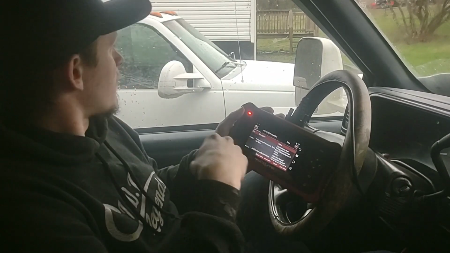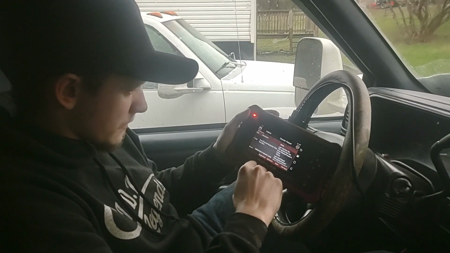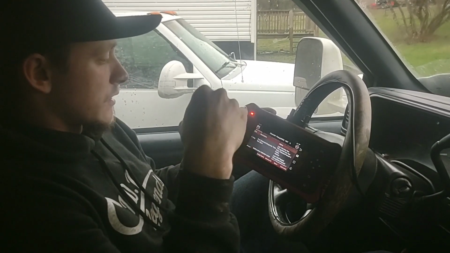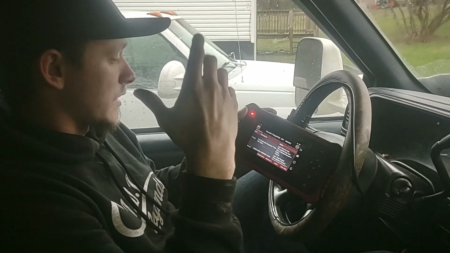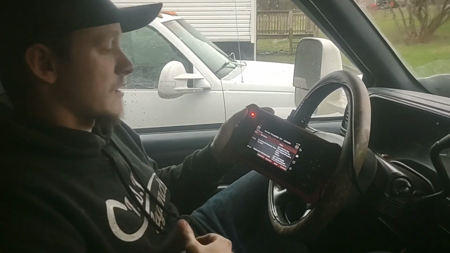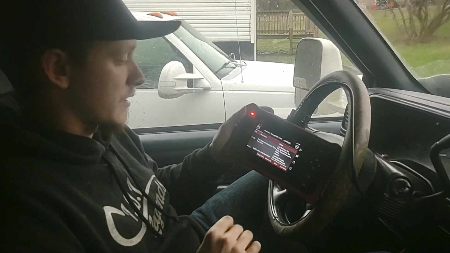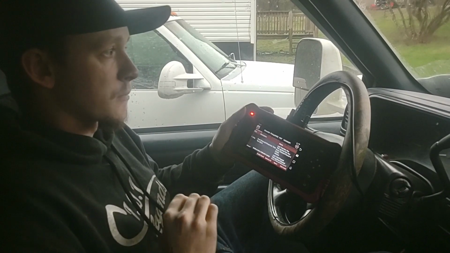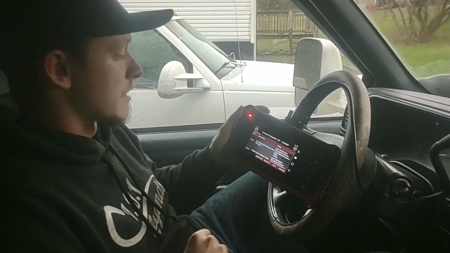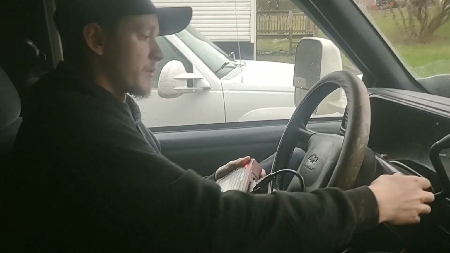I'm not worried about any one of those, but if I wanted to get more information, I can take this code right here and use Google to research what may be the probable causes, and then narrow it down from there, get some wiring schematics, pin everything out, make sure everything is getting the proper voltage and has the right amount of resistance, and go from there. So that is OBD2.